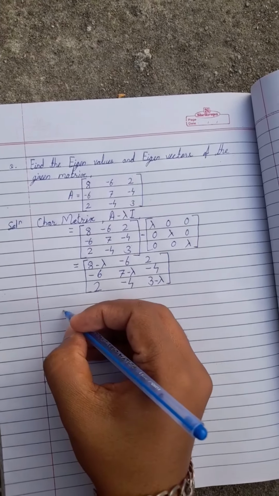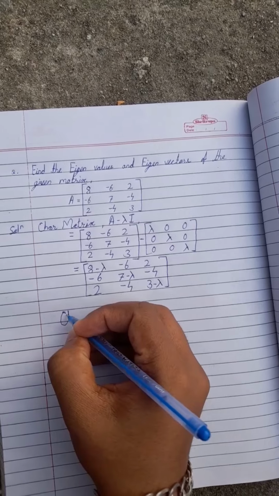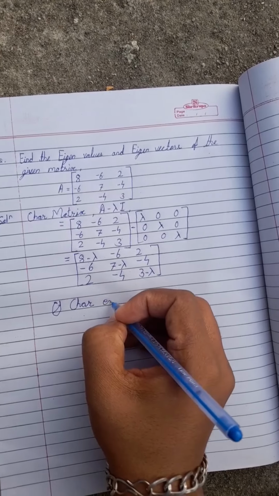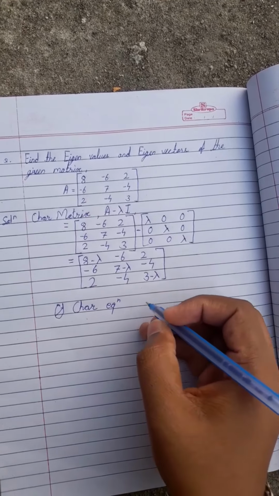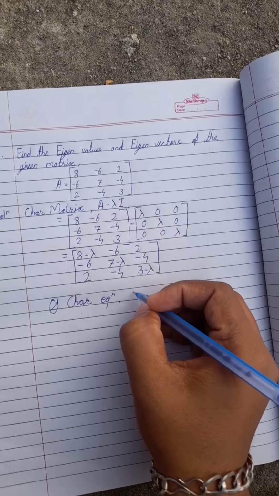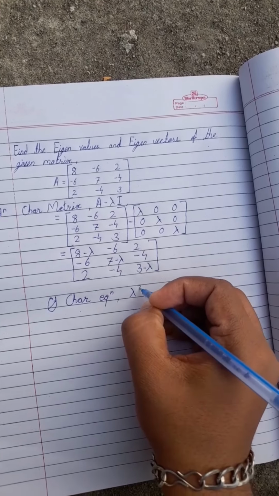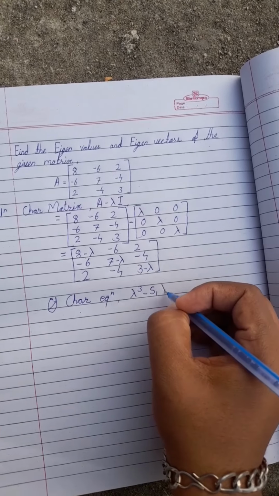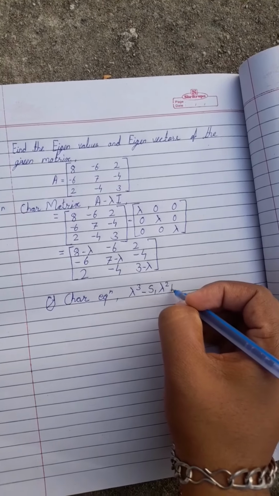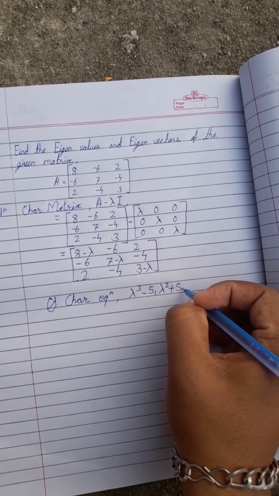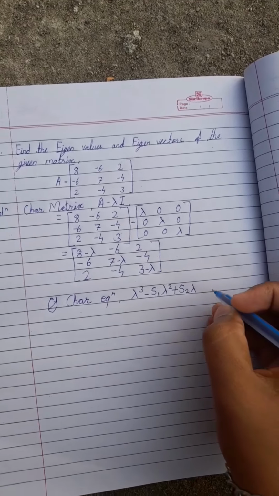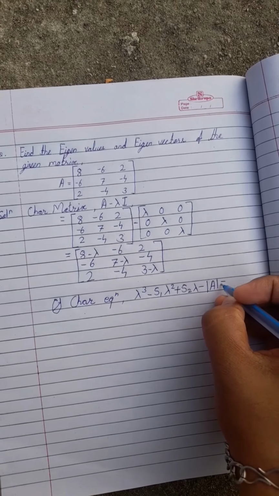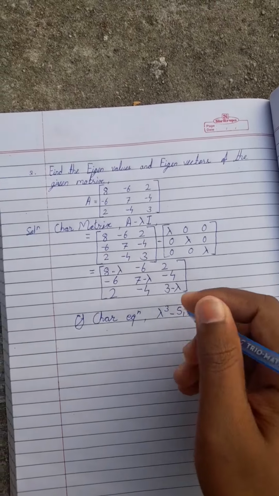Now we have to write the characteristic equation for a 3 by 3 matrix, which is lambda cube minus s1 lambda square plus s2 lambda minus determinant of A equals 0.